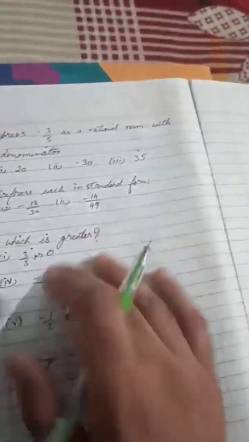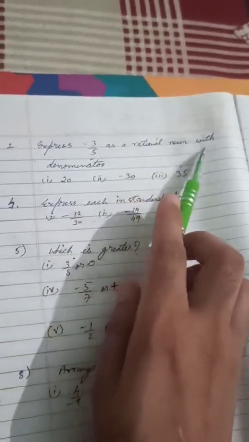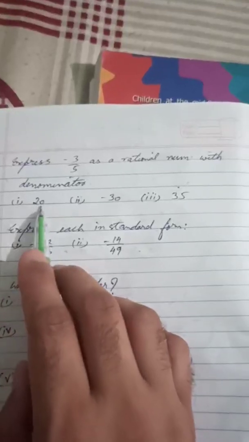Now let us come to some questions and deal with them. In the first exercise, these are some first questions here. I will be dealing with only one main type of question from each exercise. The first one is: express minus 3 upon 5 as a rational number with denominator 20. You are given the rational number minus 3 upon 5, and they are asking you to make its denominator 20.